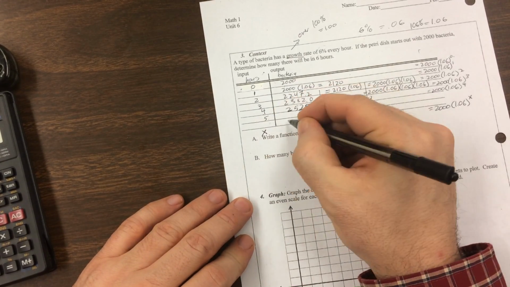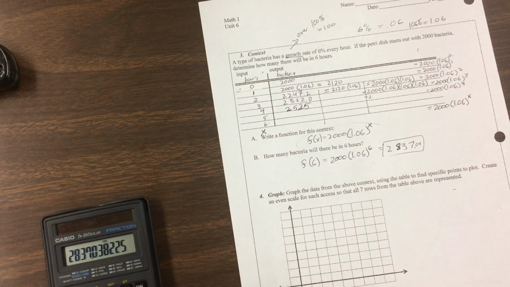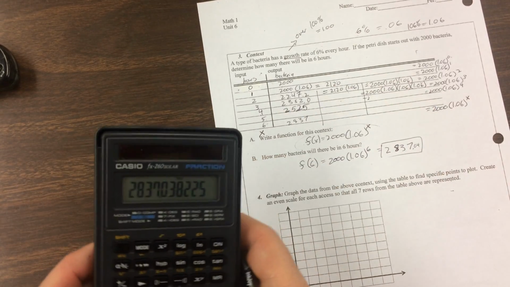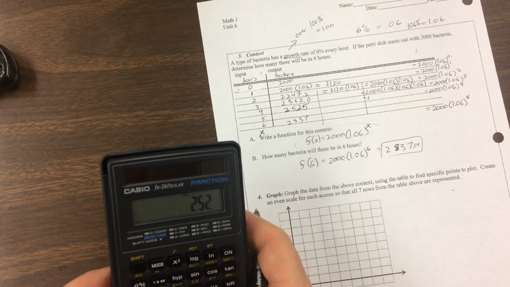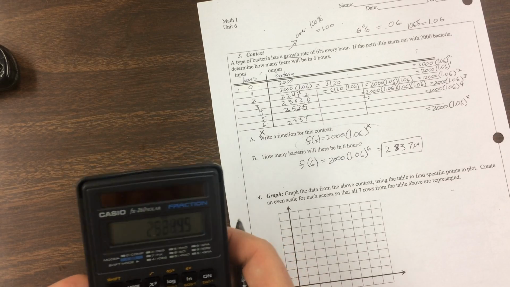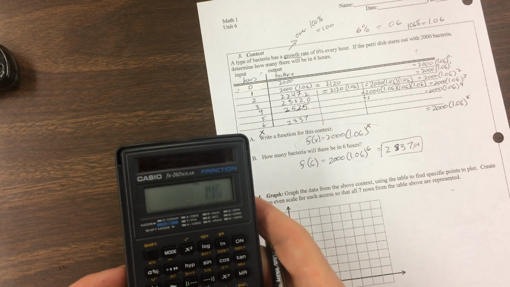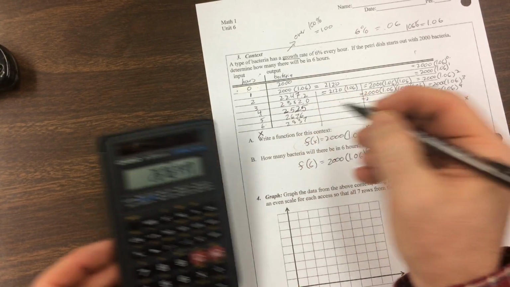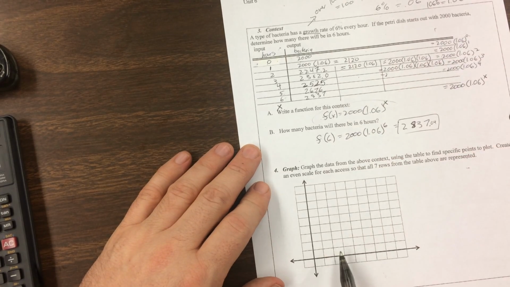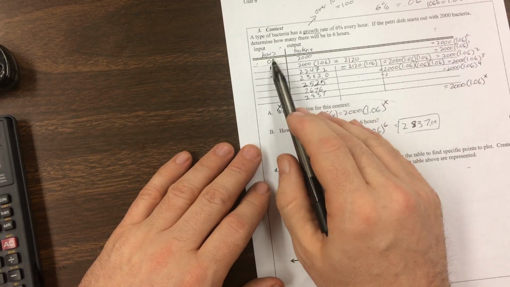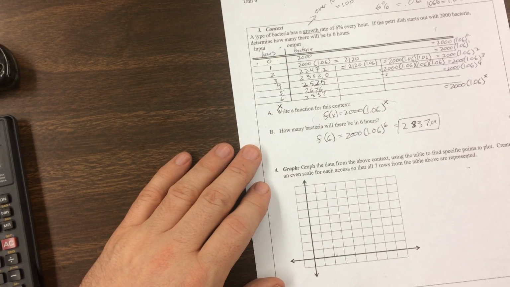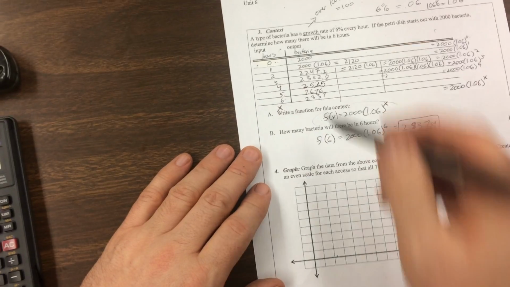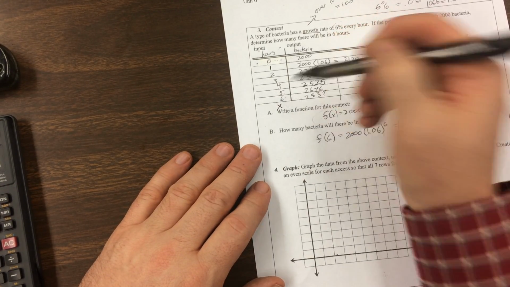So this is going to be 2837. If I take this one, 2,524.95 times 1.06, that gives me 2676. And now I've got to graph the data so that all 7 rows are represented. So I've got 0, 1, 2, 3, 4, 5, 6. So there are 7 rows, 0 through 6.